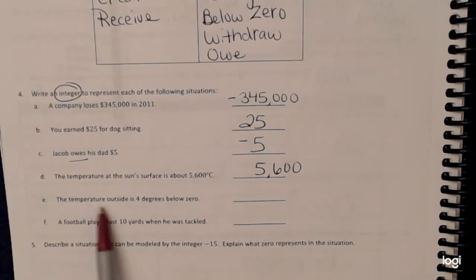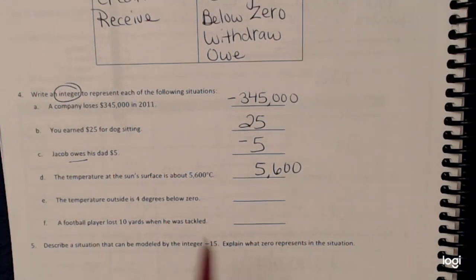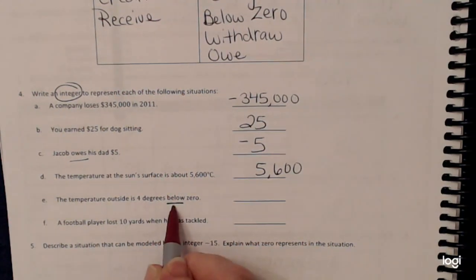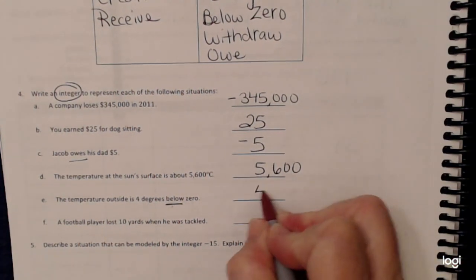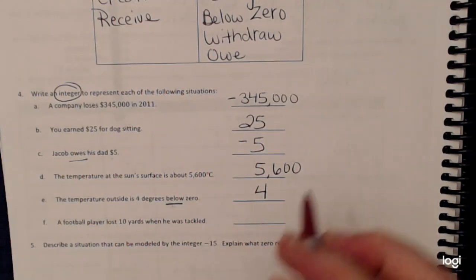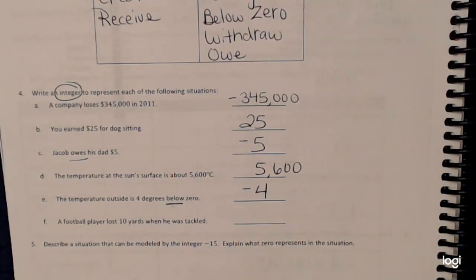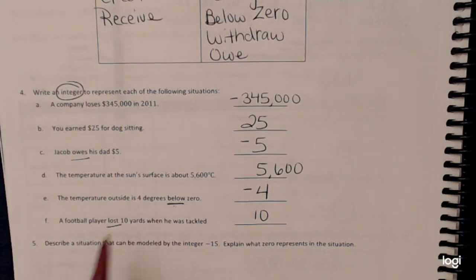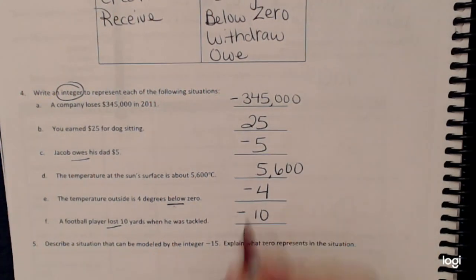Letter E, the temperature outside is 4 degrees below 0. Here's my key word, below. My integer is 4. Below means negative, so I'm putting negative. A football player lost 10 yards when he was tackled. The integer is 10. The key word is lost. Lost would be a negative word.